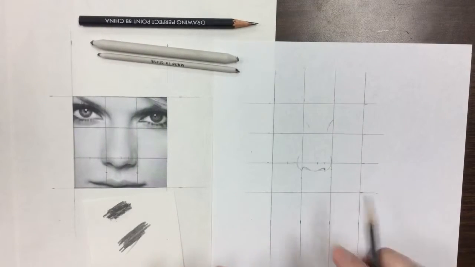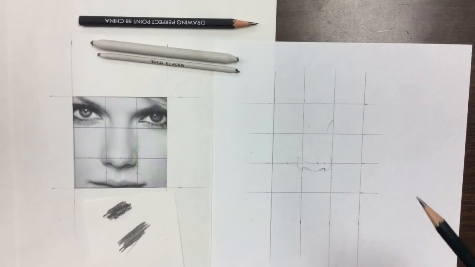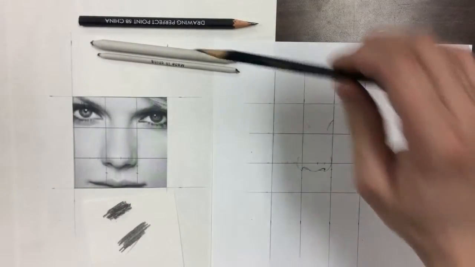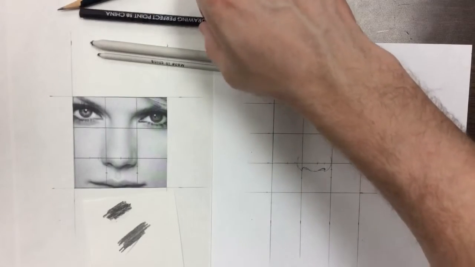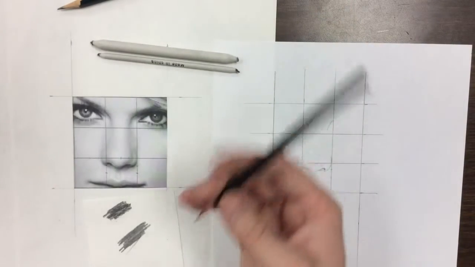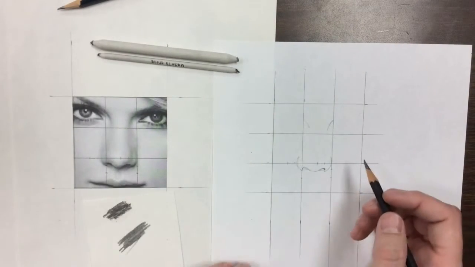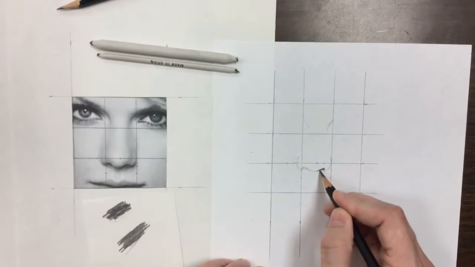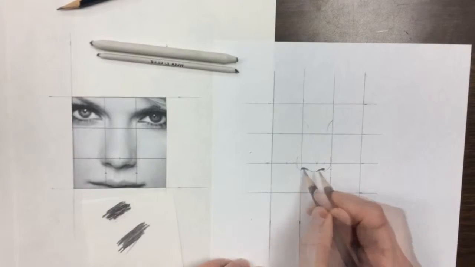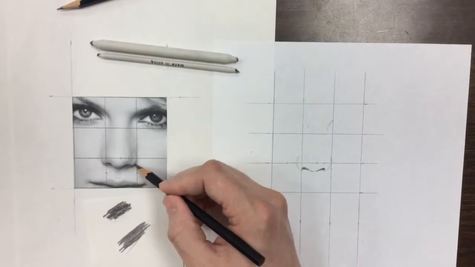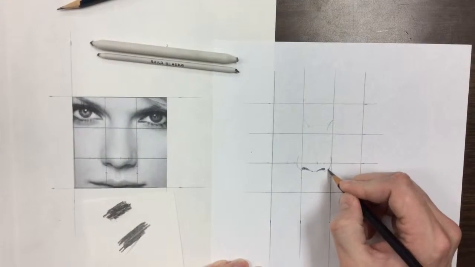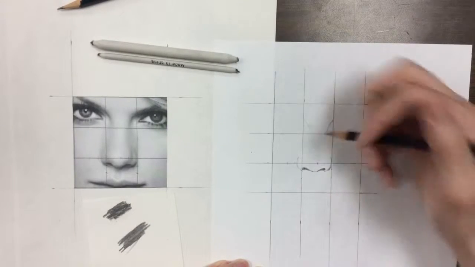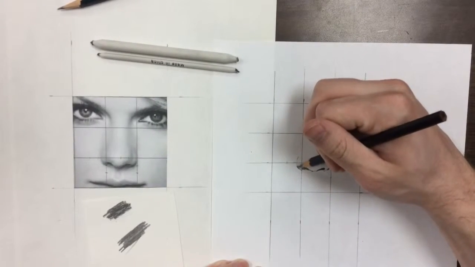So now that we have the nose drawn out, which isn't a whole lot, now it's time to shade it in. So I always like to start with the darkest areas. So I'm going to use this 5B pencil and shade in the actual nostrils of the nose. And then I see there's a dark shadow underneath this nostril right here, so I'm going to add a little bit of shading there. Maybe a touch over on this side as well.